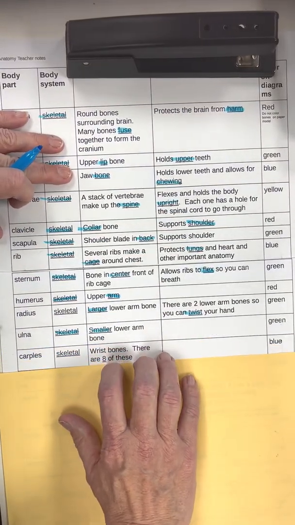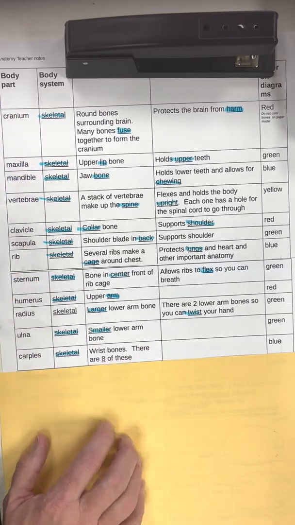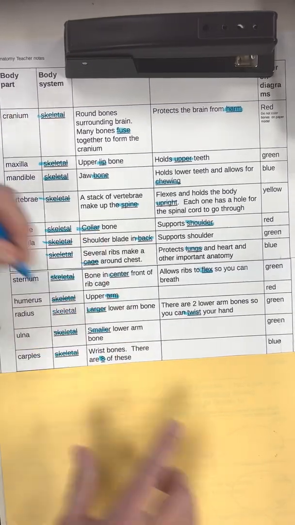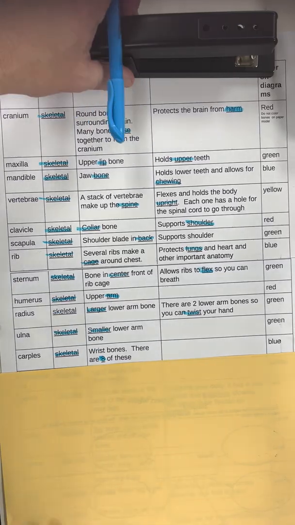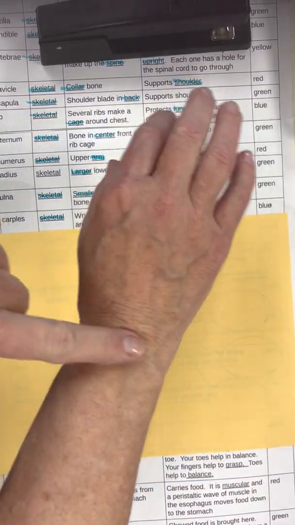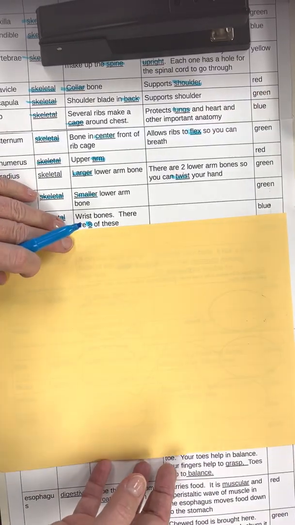Carpals, skeletal. Wrist bones, there are 8 of these. I'm going to go on down a little bit. Hopefully you're caught up at least that much. Carpals, those are the bones in here. There are 8 of those.